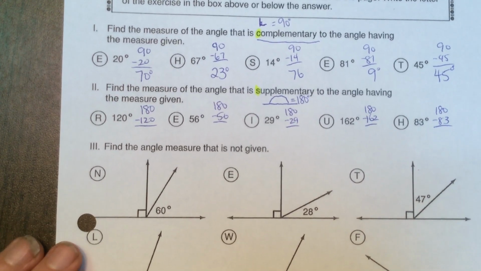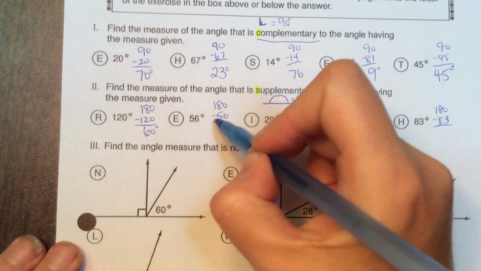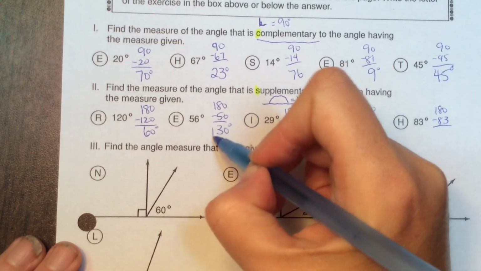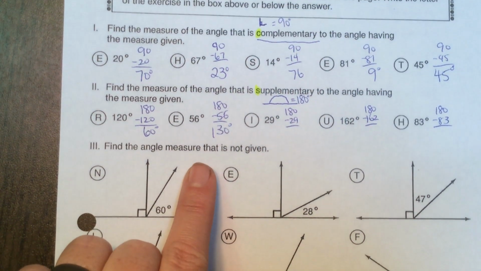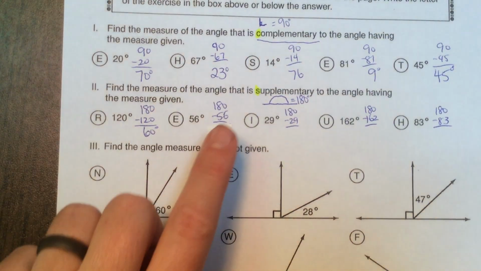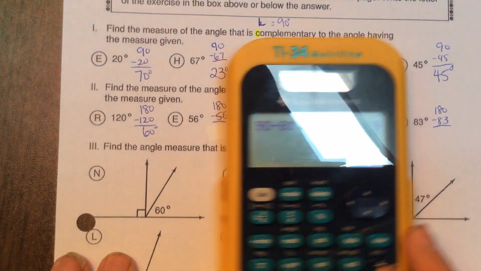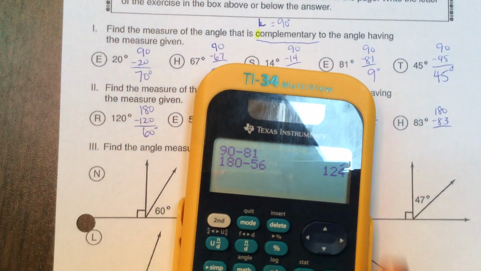Okay, now I'm going to go back through and I'm going to subtract. The first two I can do in my head. Oh, I thought that was a 0. Oh, maybe not. Okay, let me redo this one. I can't read my own writing. So I got 180 minus 56, and I get 124.